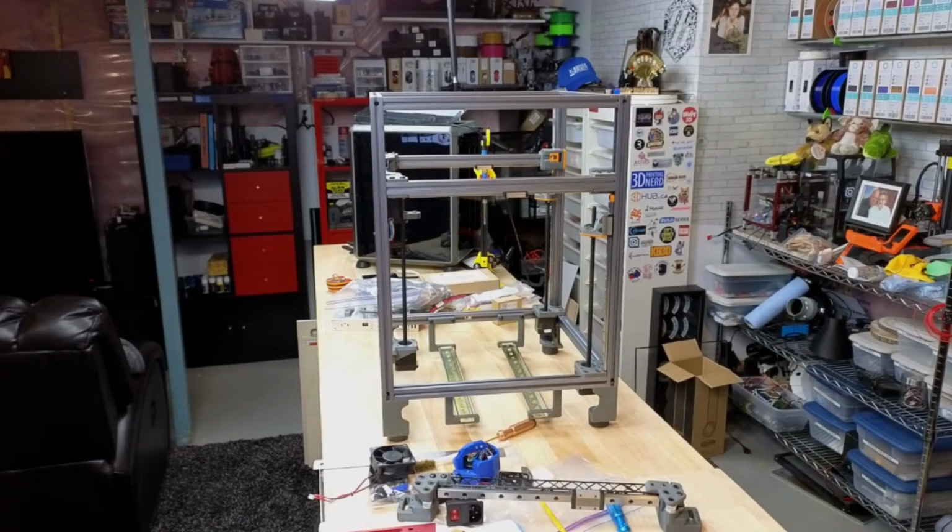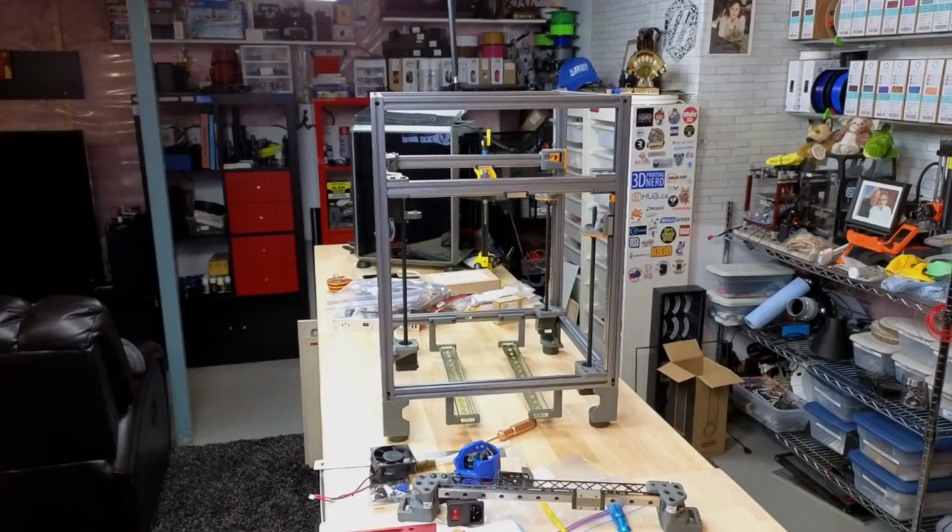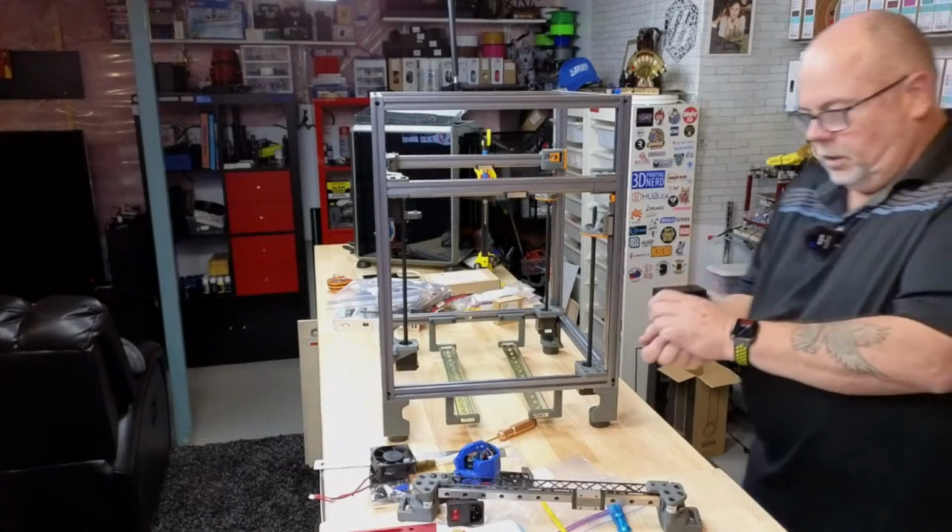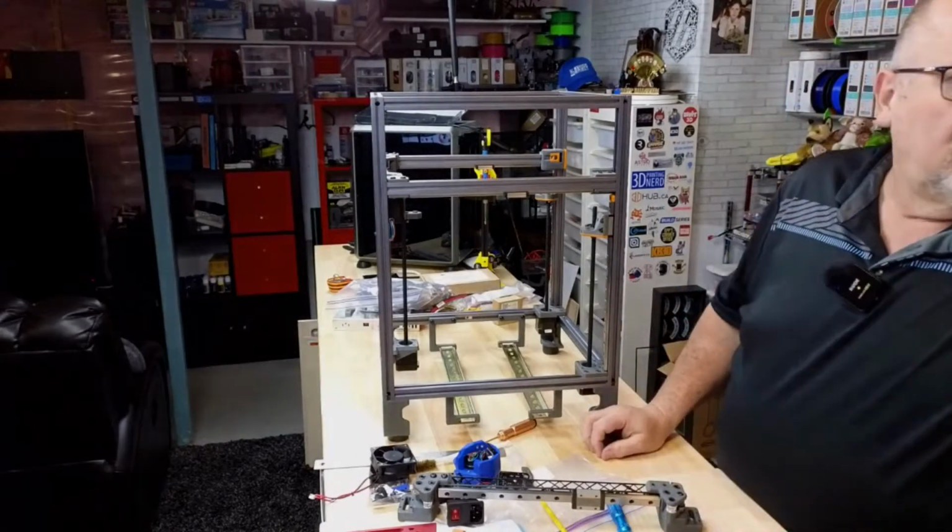M3 16s. 1, 2. Oh, wrong ones. That can't be. M3 16 socket heads. That's what I need right there. 1, 2, 3, 4, 5, 6 for now. Okay, we got 6 of those.